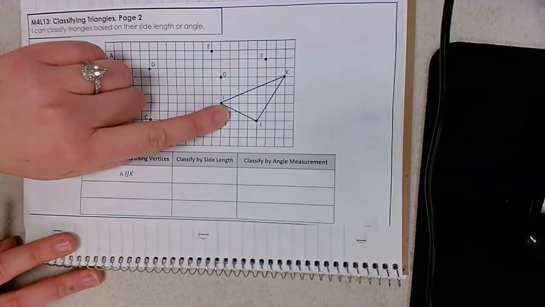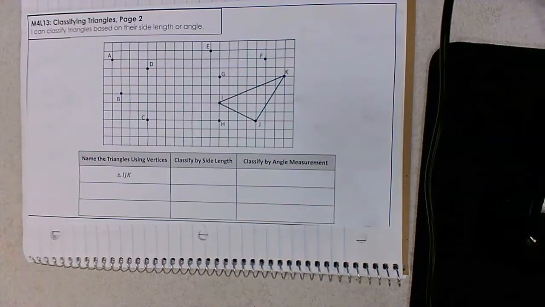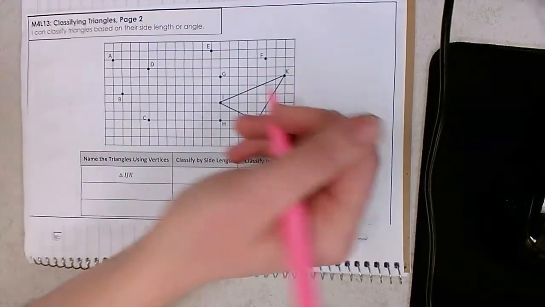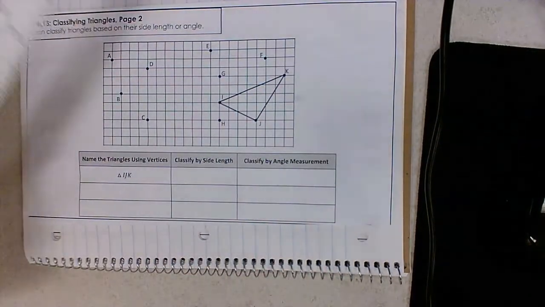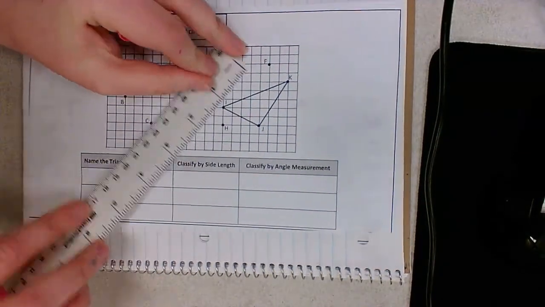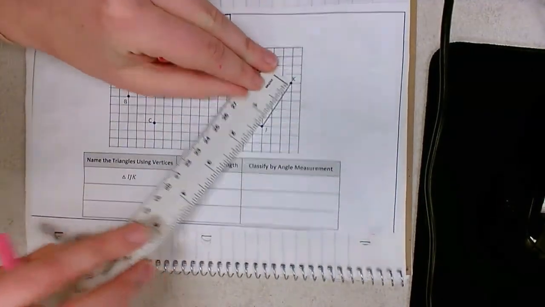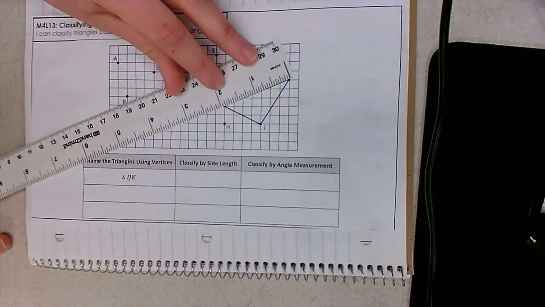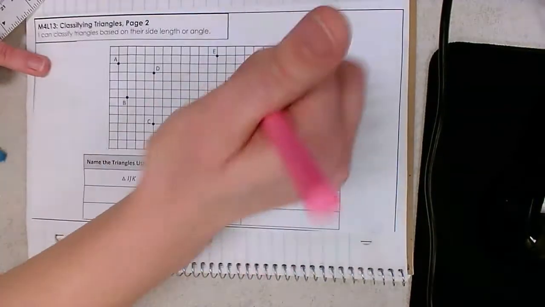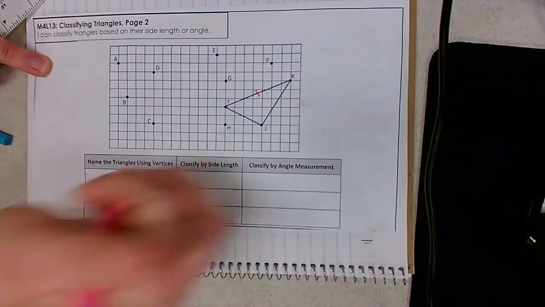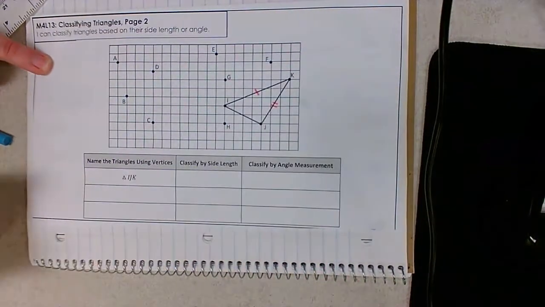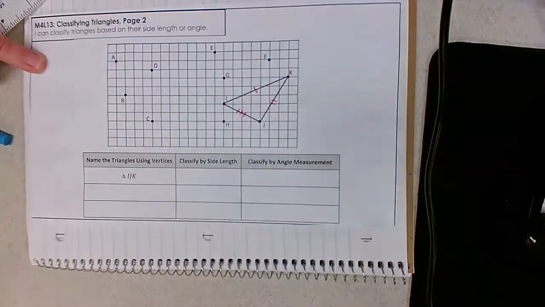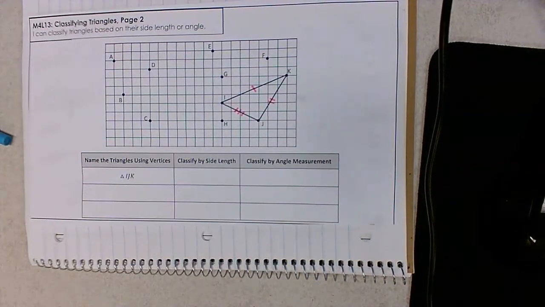Looking at this triangle, let's see if we have any side lengths that are equilateral. Well, I can tell that K and J and I and J are totally different side lengths. This one's about 1 inch. This one's a little less than 1 inch. None of these side lengths are the same. That means we draw 1 tick mark on one side length, 2 on the second, 3 on the third. Oh my goodness, 3 different side lengths.